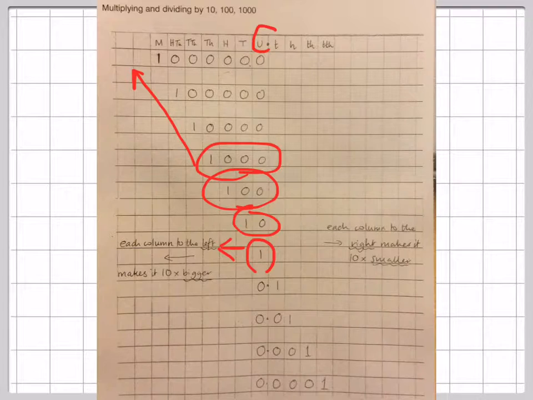It's unlikely that you'll need any numbers that are larger than using the millions column. Going the other way, every time you divide by 10, your number moves one place to the right. So 1 would become 0.1, and then 0.01 if you divide by 10 again, and so forth. It's unlikely again that you will need anything smaller than 1,000th, but I've gone down to tenths of thousandths here.